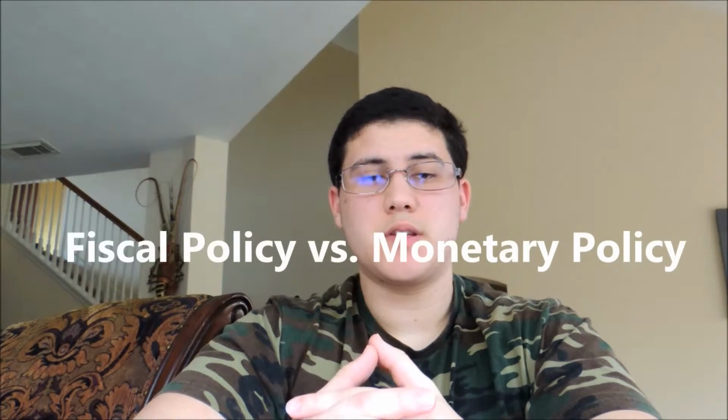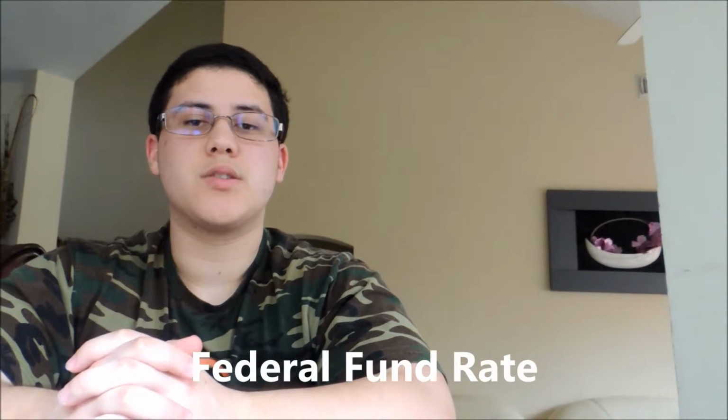The difference between fiscal and monetary policy. Fiscal policy decisions are determined by Congress, while monetary policy decisions are made by an individual agency of the federal government, referred to as the Federal Reserve. Federal funds rate. This is the interest rate banks charge one another on overnight loans made out of their excess reserves. This tool allows the Federal Reserve to affect the spending decisions of households and businesses.